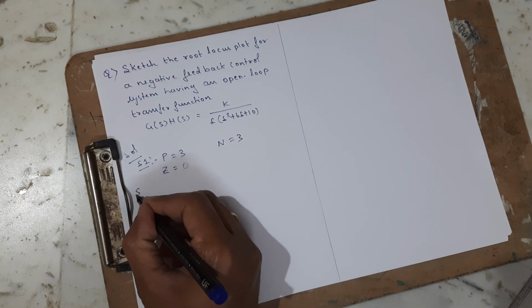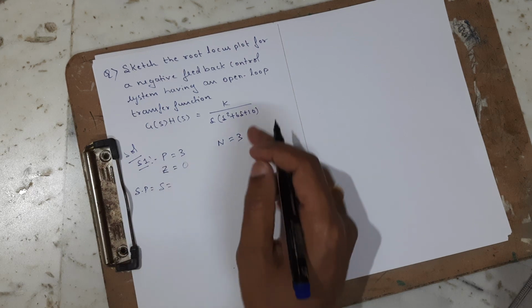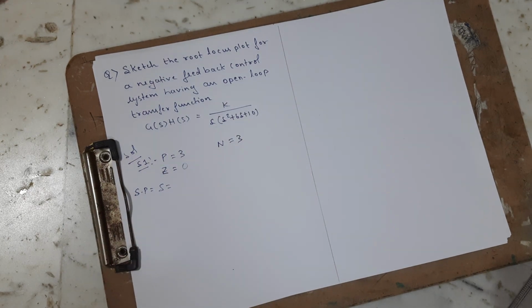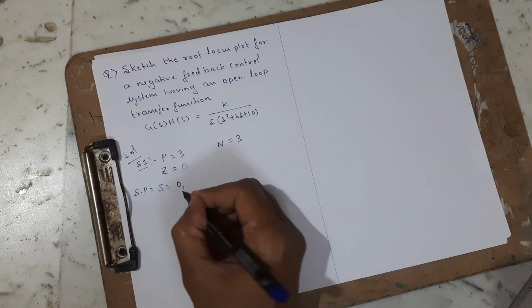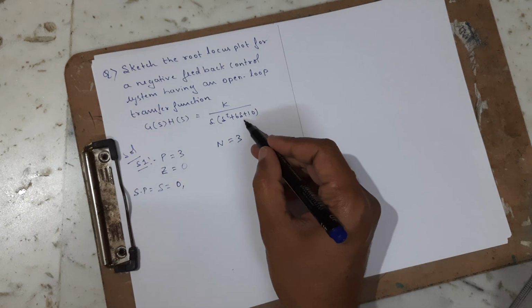So what is the starting point of the branches? That means the roots of the denominator, that is the poles. So we have 0 and we have a complex pole. How to identify the roots?